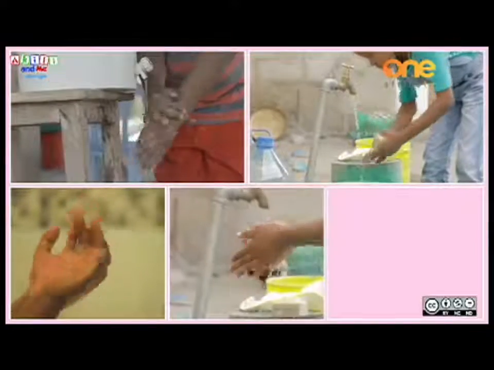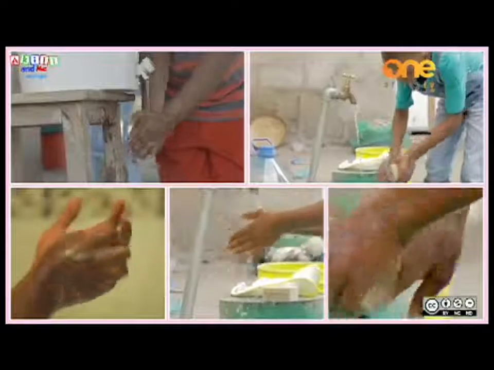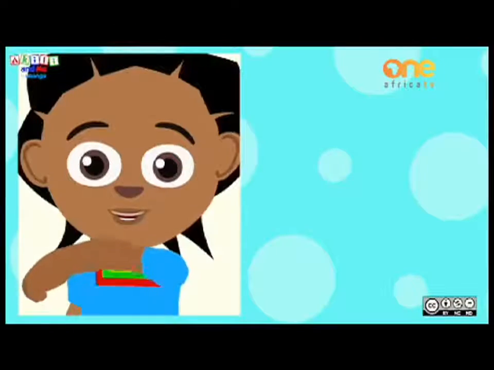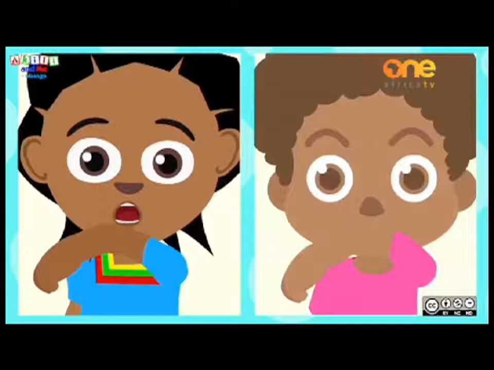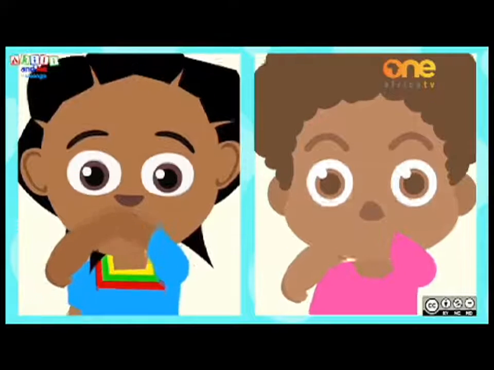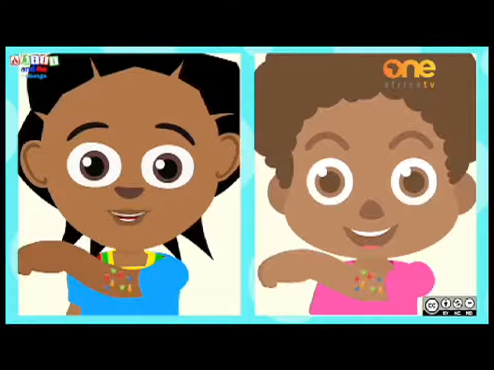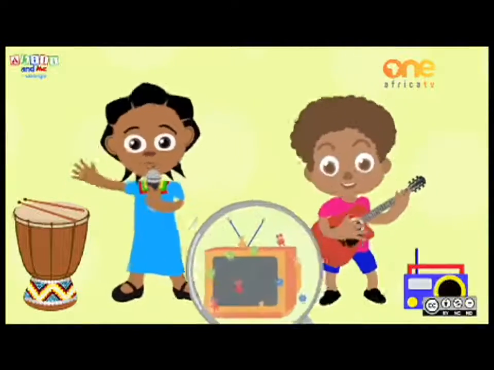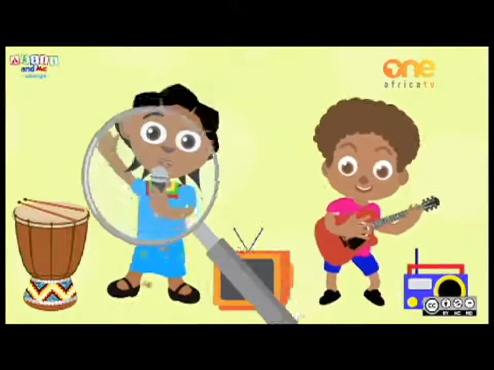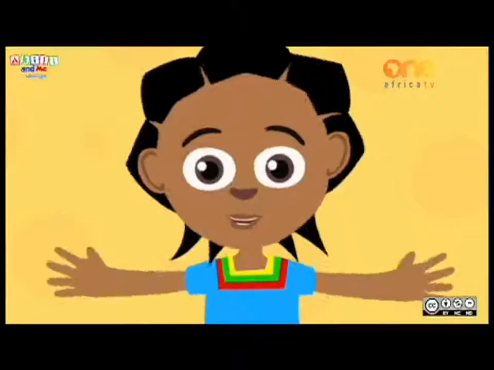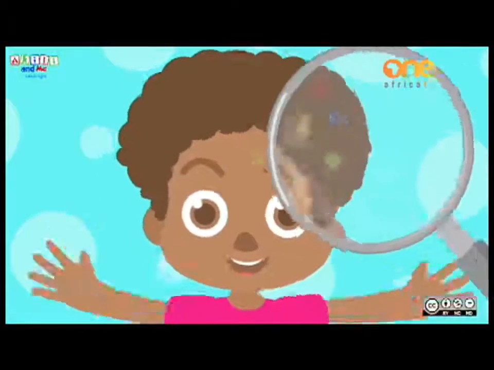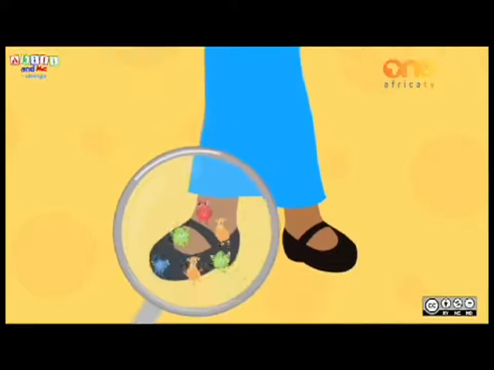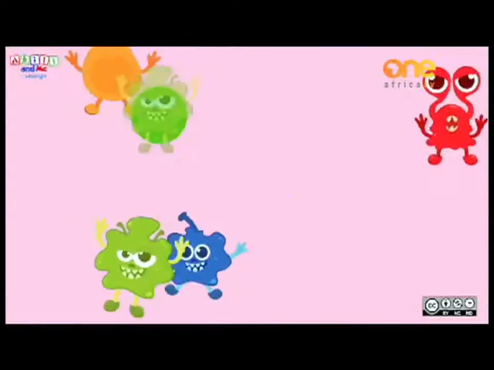Let's chase the germs away by keeping our hands clean. And when you want to sneeze or when you want to cough, do it in your elbow. Germs, germs, germs, they make us sick. Germs, germs, germs are not our friends.